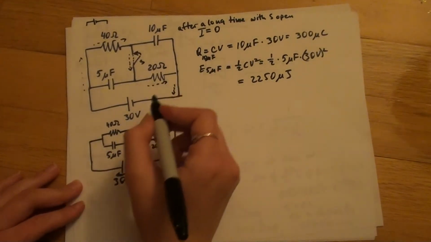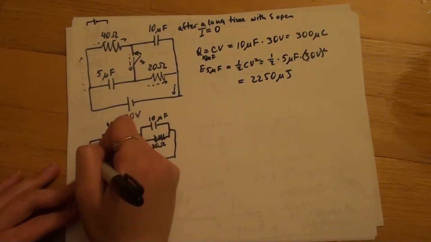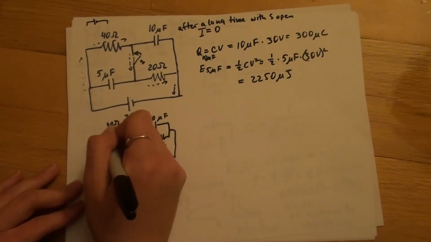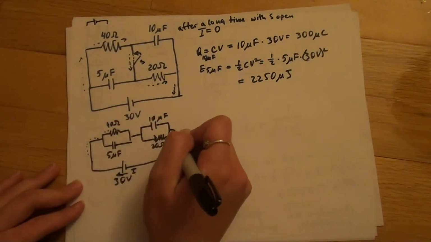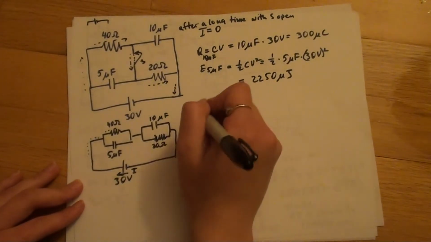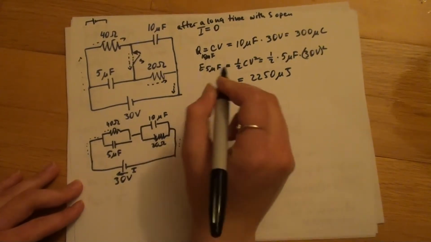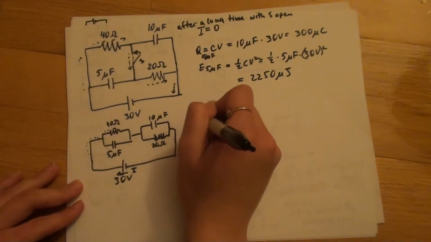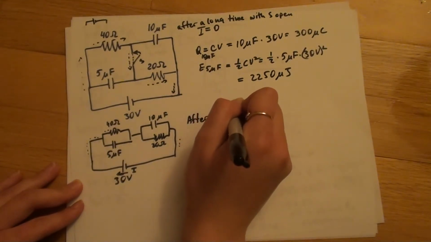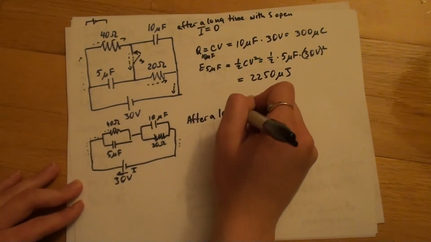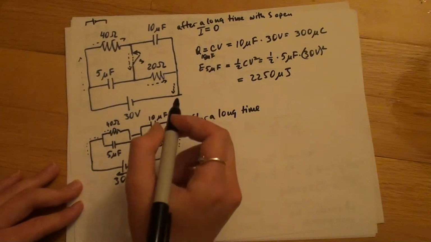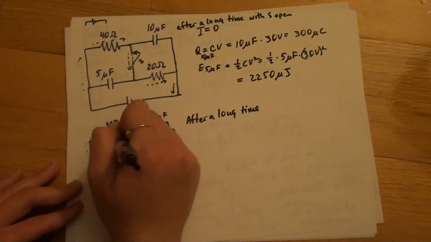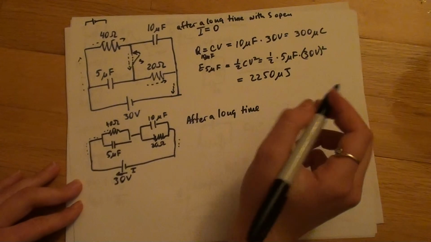realize that the current will be traveling this way through the resistor over here, and then through the resistor over here, and then down over here. So first we have to find it after a long time. And again, this is important because after a long time we know that there will be no charge going through the capacitors.